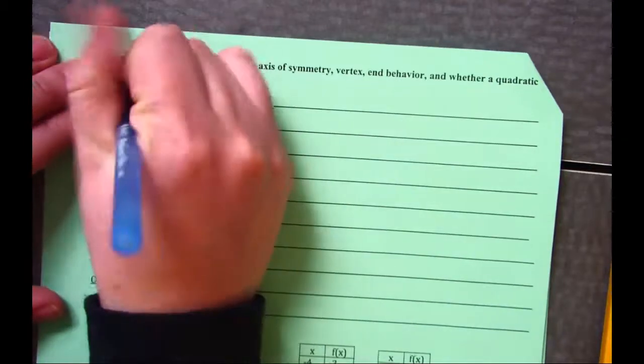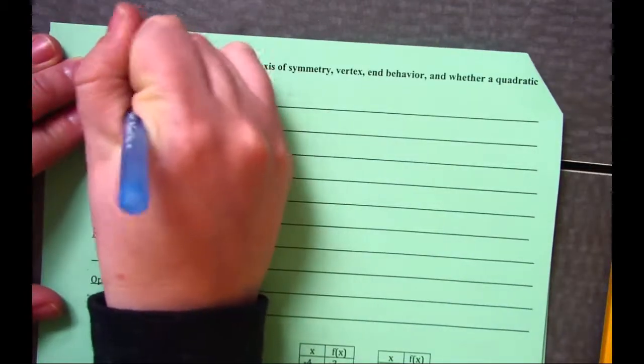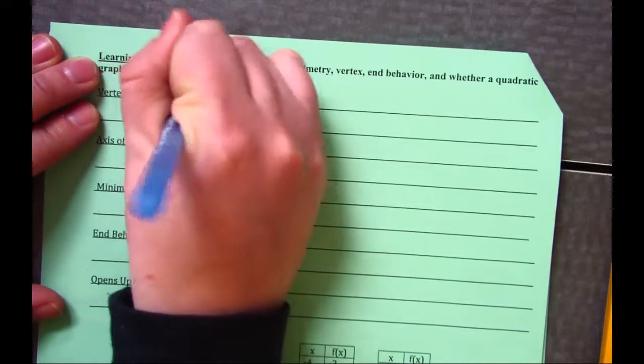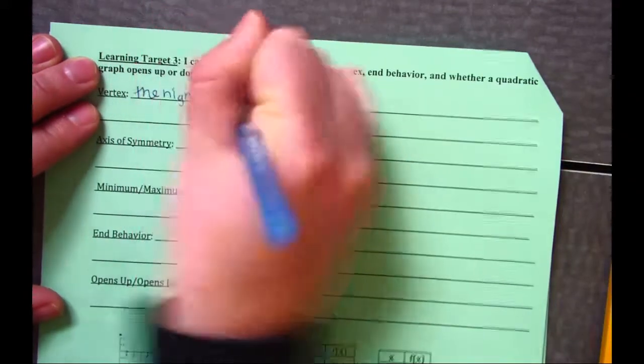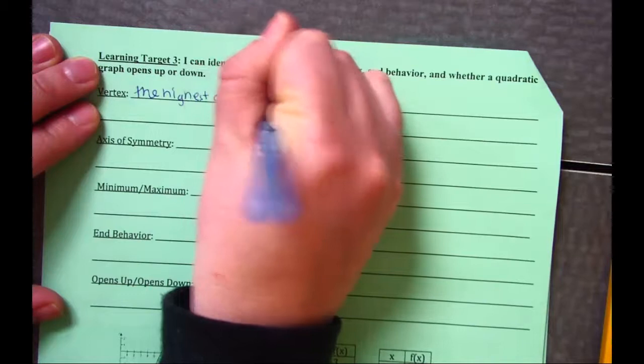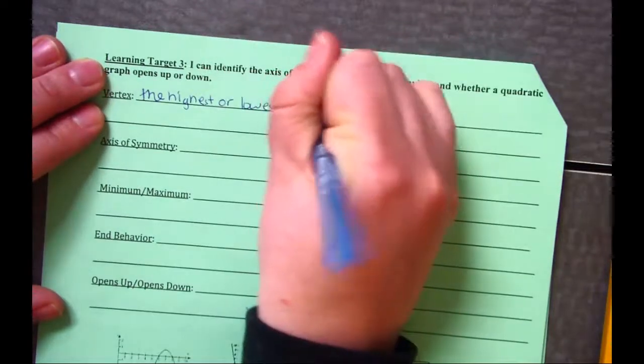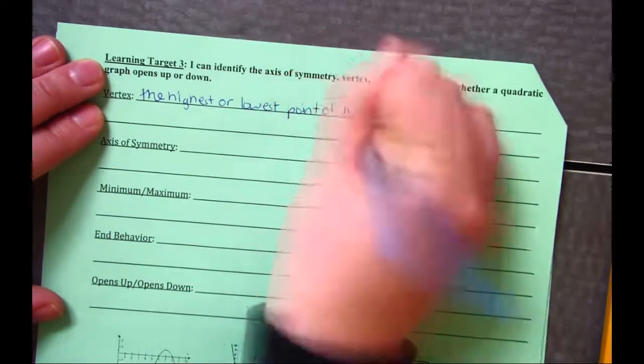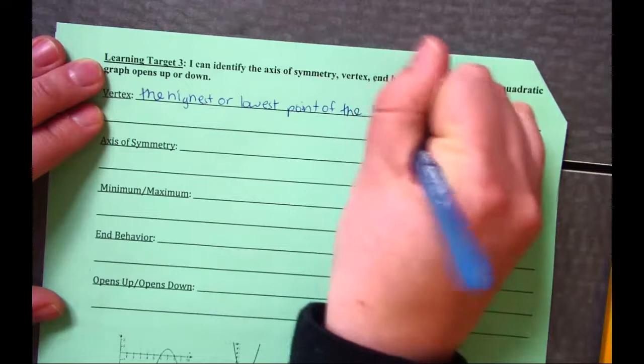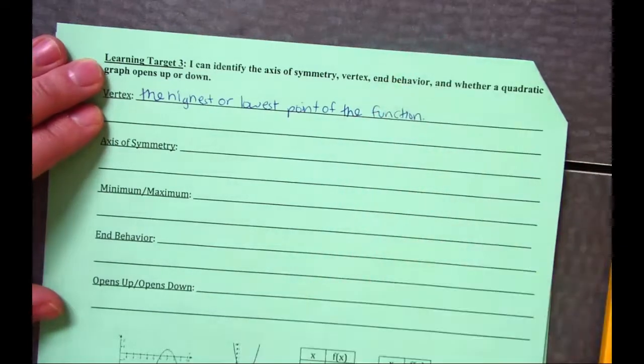point of the function. So we're going to say the highest or lowest point of the function.